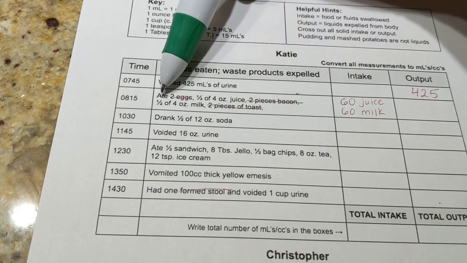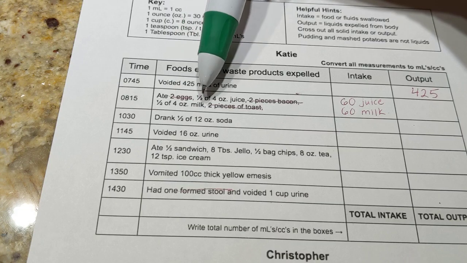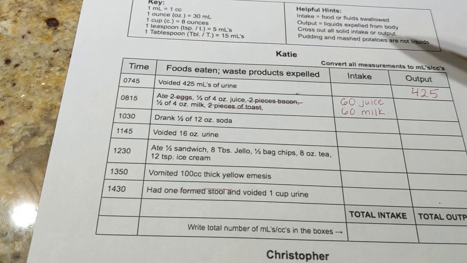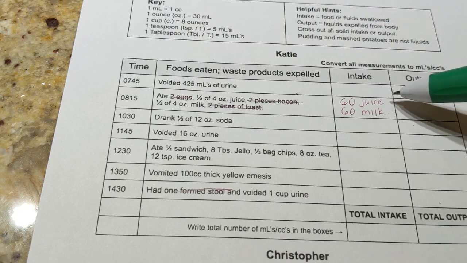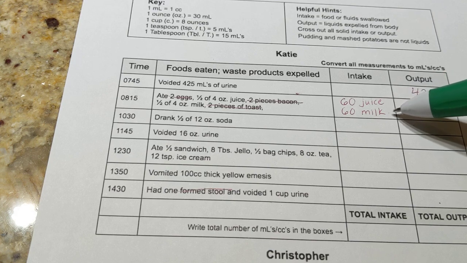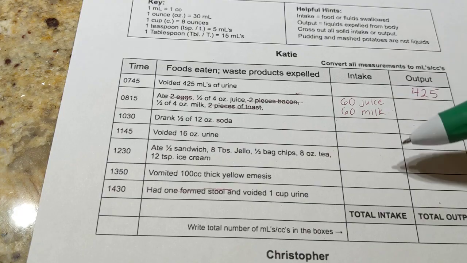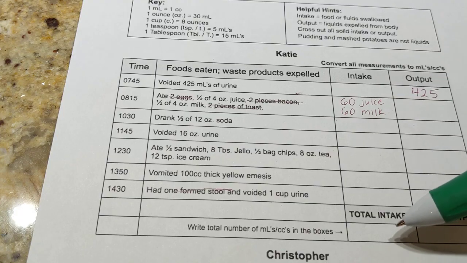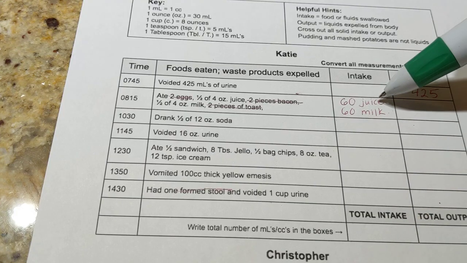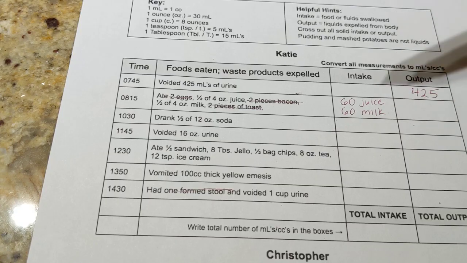Next we have milk. We have half of 4 ounces of milk. That's 2 ounces of milk. 2 times 30 is 60. And notice that I itemized these over here. I did 60 in juice and 60 of milk. I didn't add it all together into 120 because later on if I make an error down here, it's easier to see where I went wrong if I itemized these out individually.